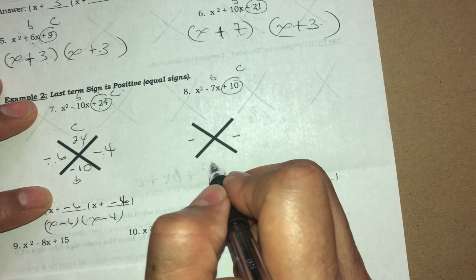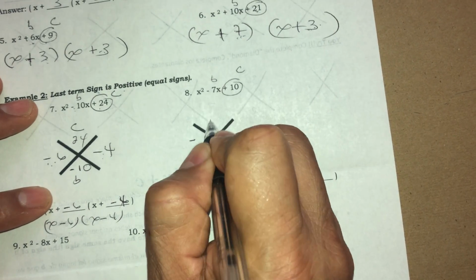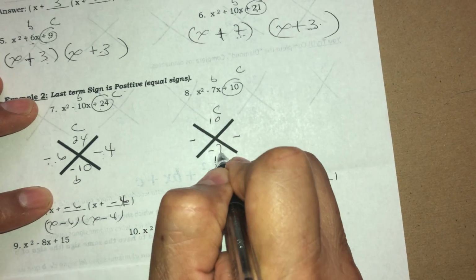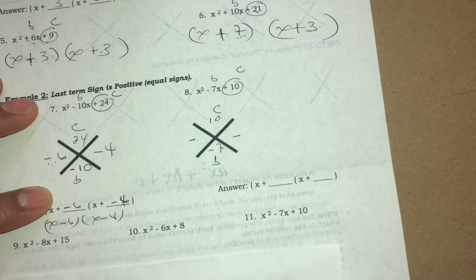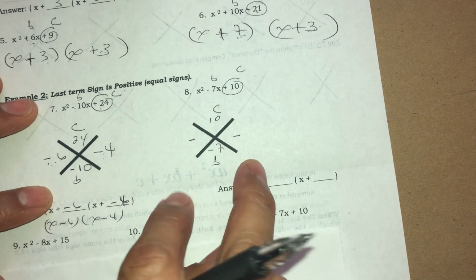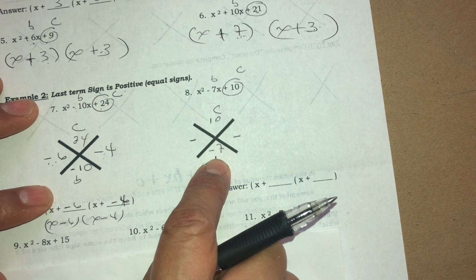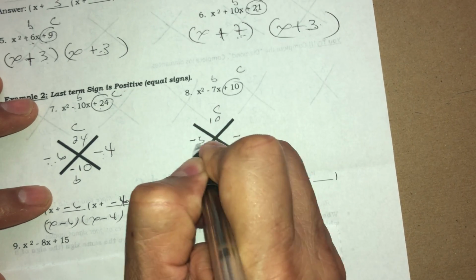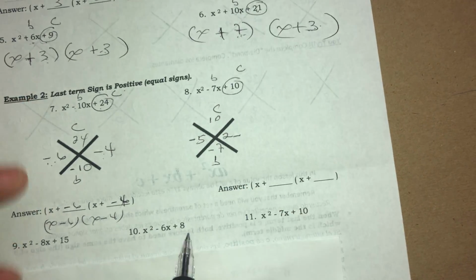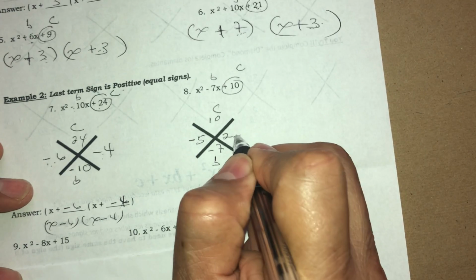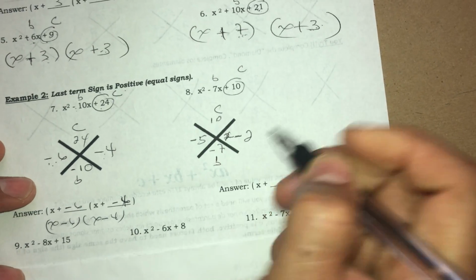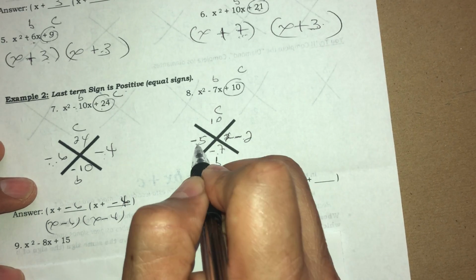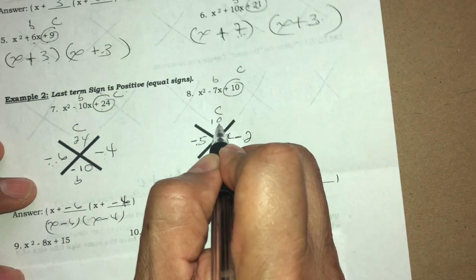Sorry, that's C. And this is B, which is negative 7. I'm looking for two factors that when I add them will give you 7, and when I multiply them will give me 10. So it's going to be 5 and 2. Oh, sorry. It's going to be negative 5 and negative 2, all right? So negative 5 plus negative 2 is negative 7. Negative 5 times negative 2 is positive 10.